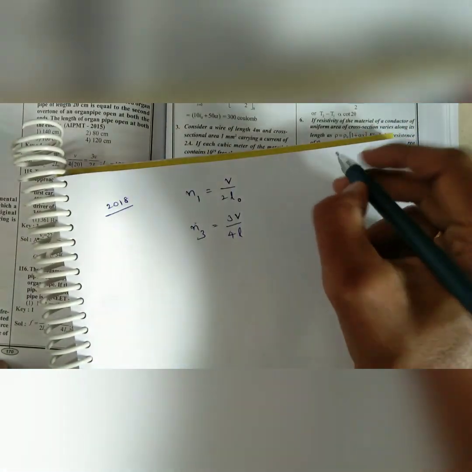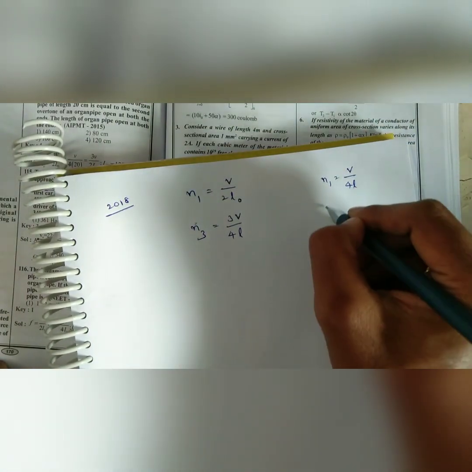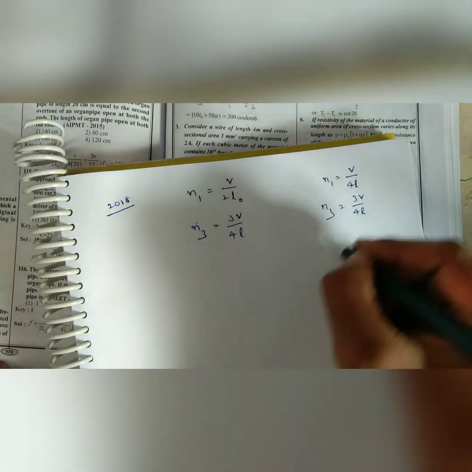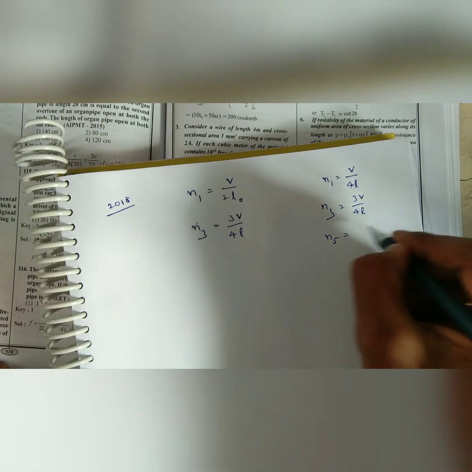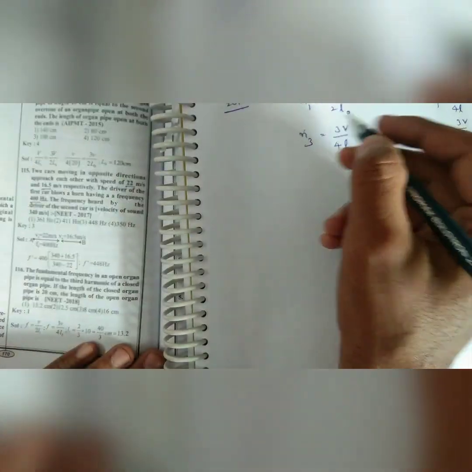In a closed organ pipe, fundamental frequency N1 is equal to V by 4L. N3 is equal to 3V by 4L, third harmonic or first overtone. N5 is equal to 5V by 4L, fifth harmonic or second overtone. Why? Because in the closed organ pipe only odd harmonics are available. Okay, so now these two are equal.